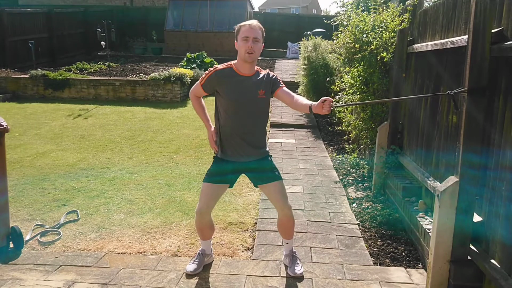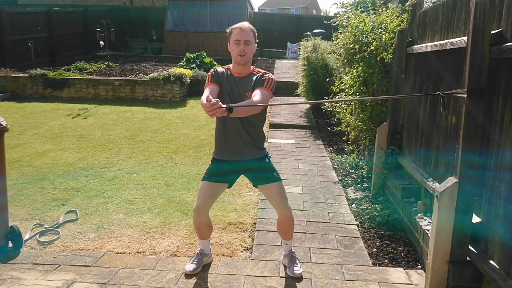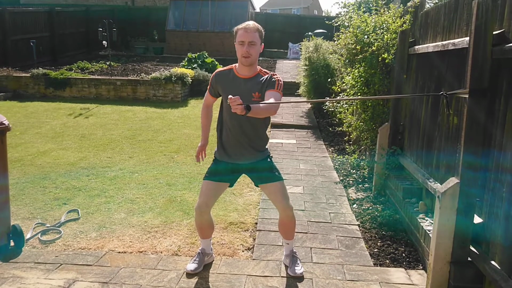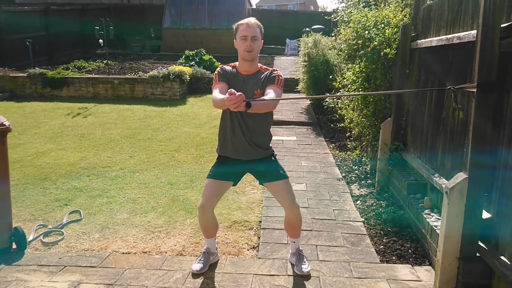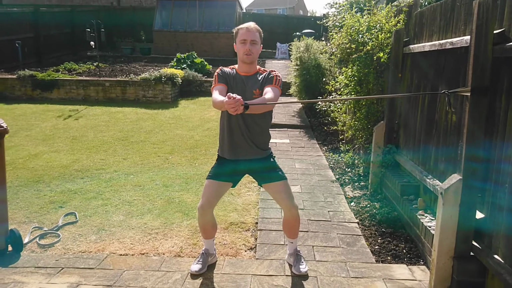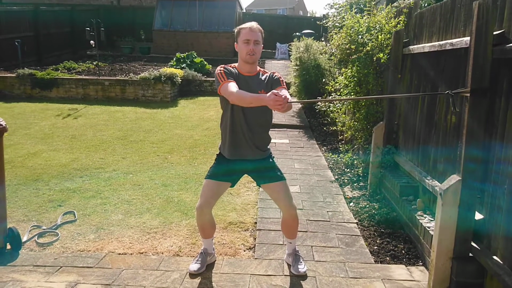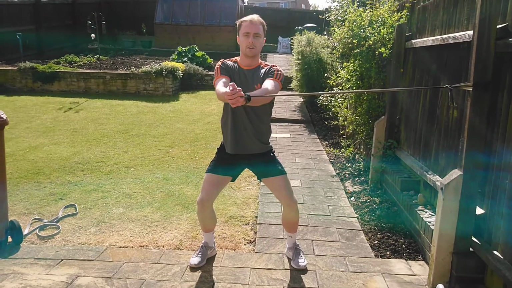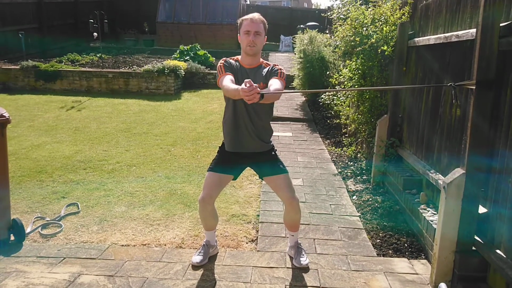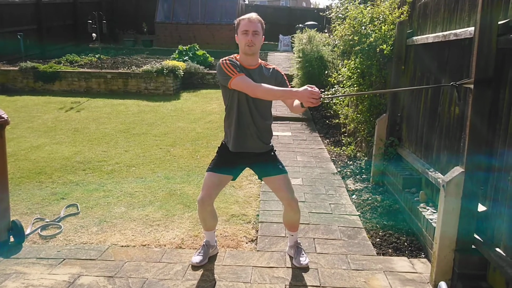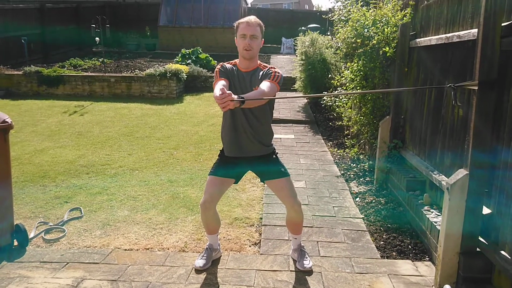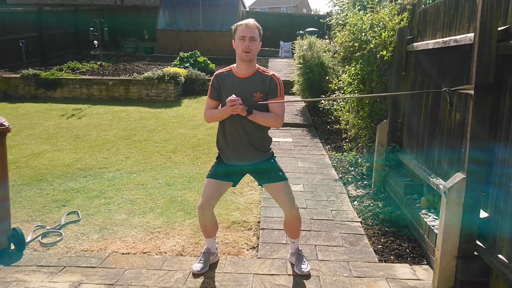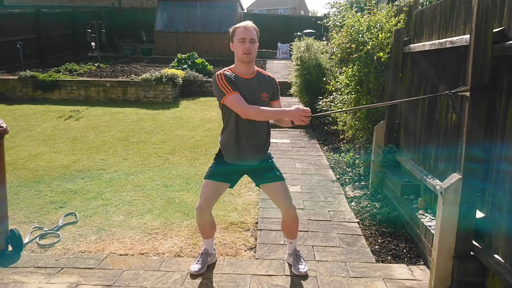So it's a job of the oblique muscles to resist that movement just there. You should also hopefully be able to feel it in the glutes as well. Okay, but also to make it a little bit harder, we can start to move the band like so. So then we start using those lengthening contractions.